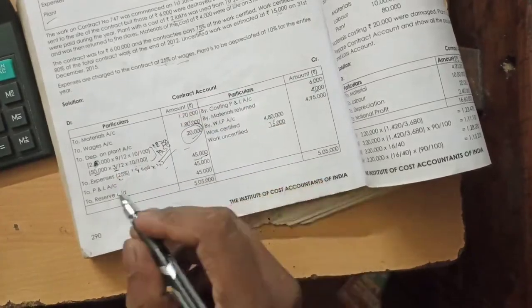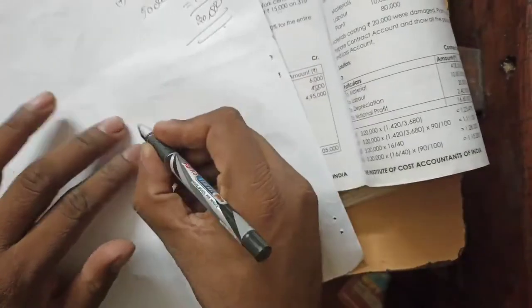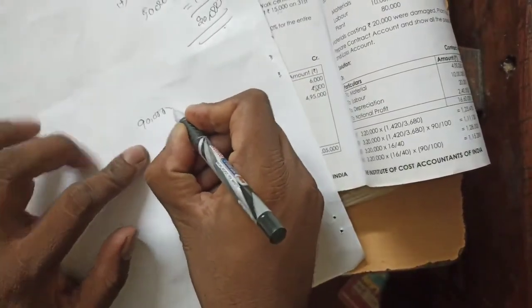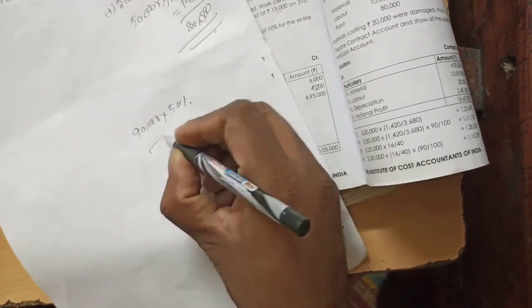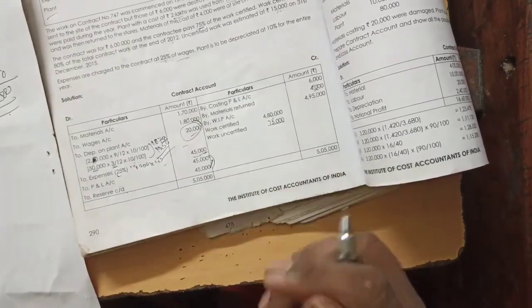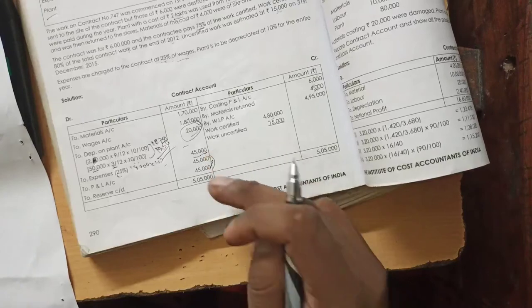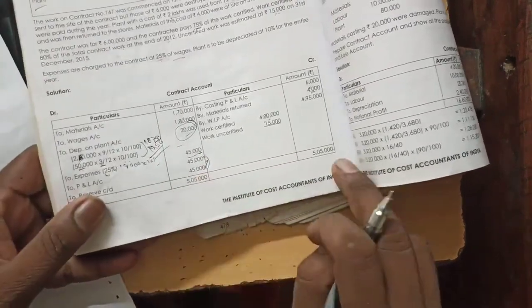90,000 is the notional profit here. 90,000 into 50%, so 45,000 is reserved. The remaining 45,000 we will transfer to the profit and loss account. So 45,000 to profit and loss account, and to reserve account, reserve carried on 45,000. Total 5 lakh 5,000 on both sides.